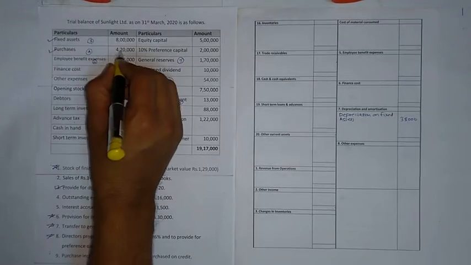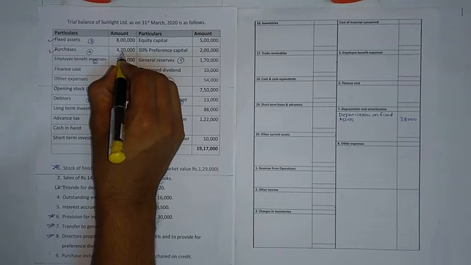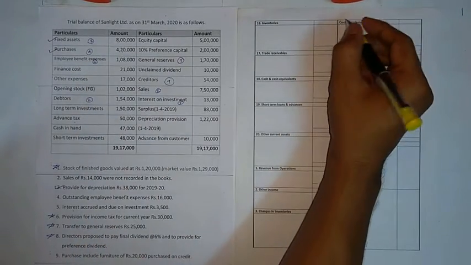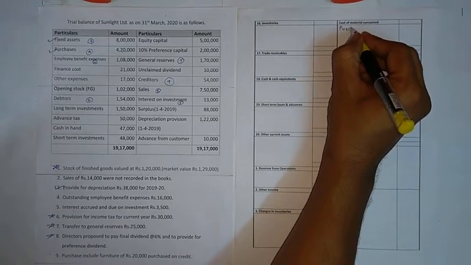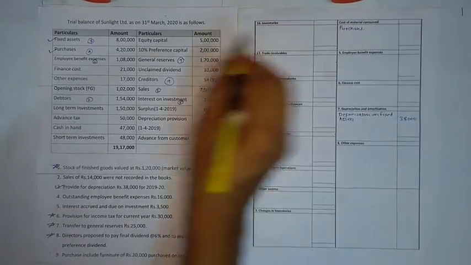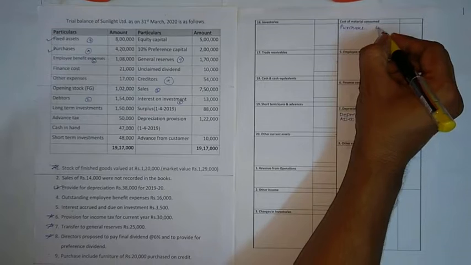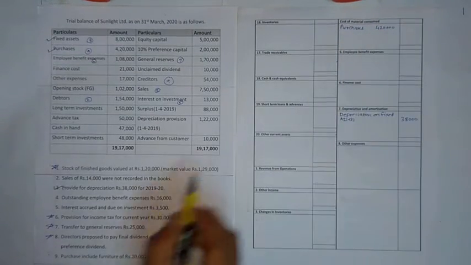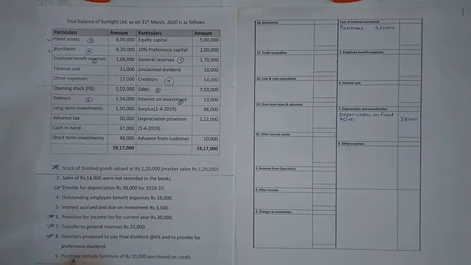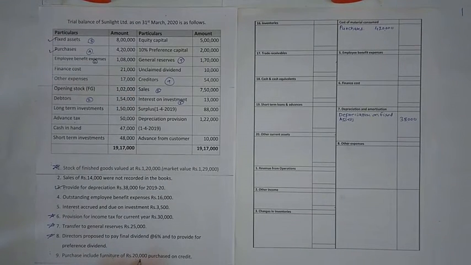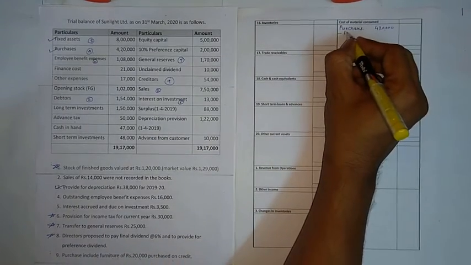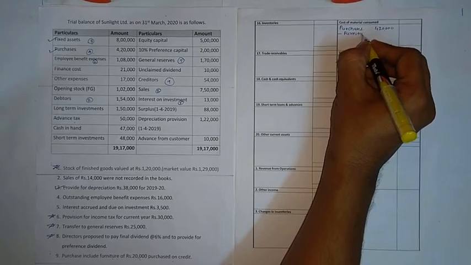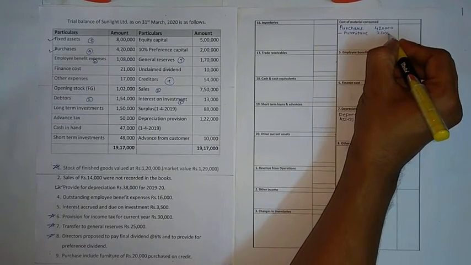Next is purchase 4,20,000. Purchases are shown in cost of material consumed. Purchases amount is 4,20,000, and adjustment given is number 9. Purchases include furniture of 20,000 purchased on credit. So 20,000 should be deducted because it is purchase of asset.